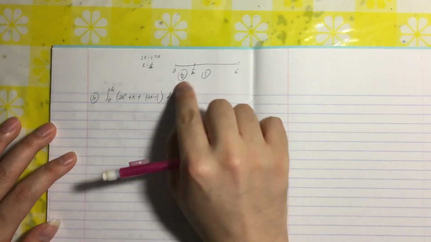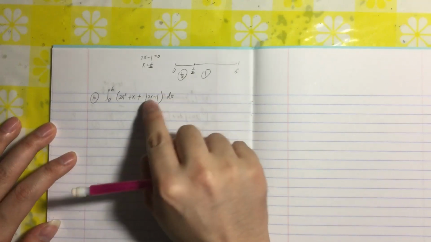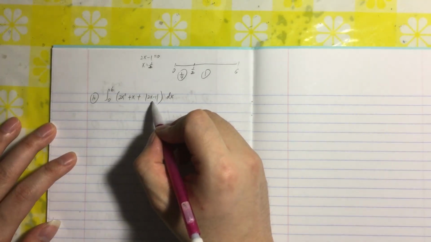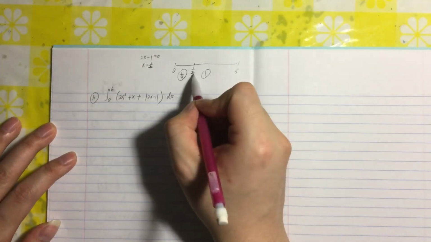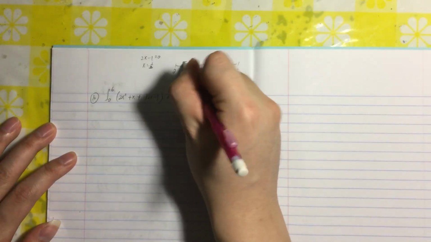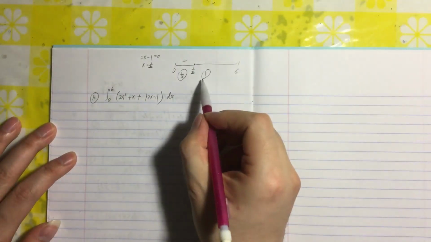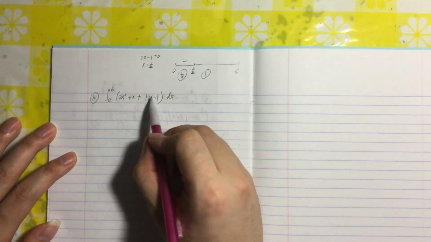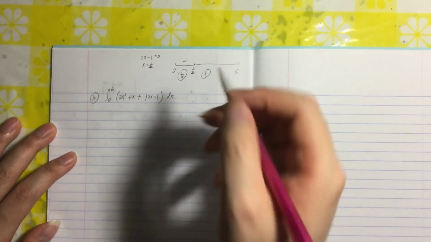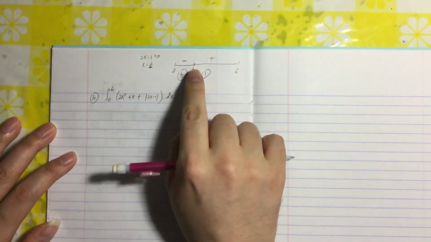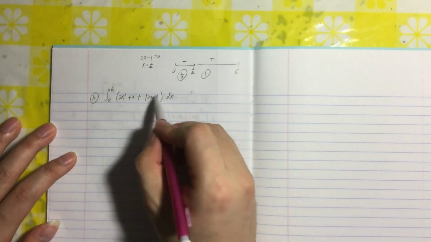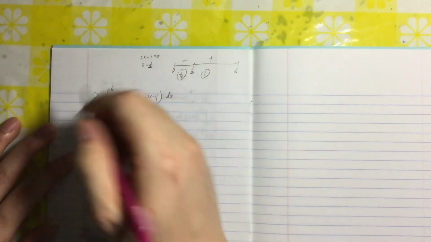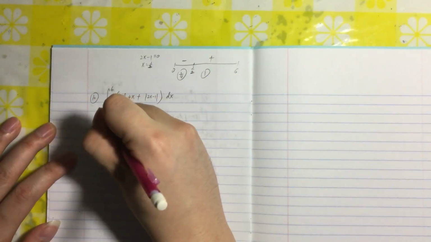Now, plug the test number into the absolute value. If I plug in a quarter here, 2 times a quarter is a half. Half minus 1 is negative, which means when x is between 0 and a half, what's inside the absolute value is negative. If I plug 1 into the absolute value here, 2 times 1 is 2. 2 minus 1 is positive 1, which means when x is between half and 6, what's inside absolute value is positive. So here I can split the integral into two pieces.